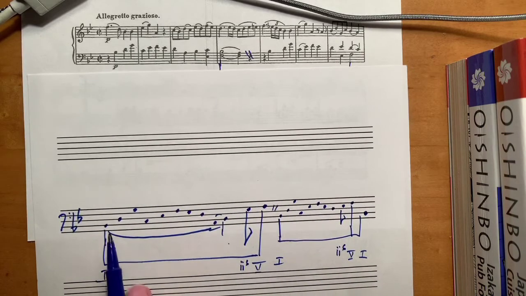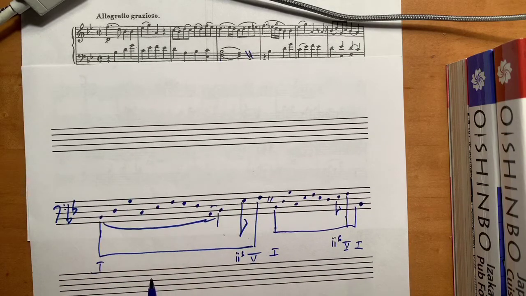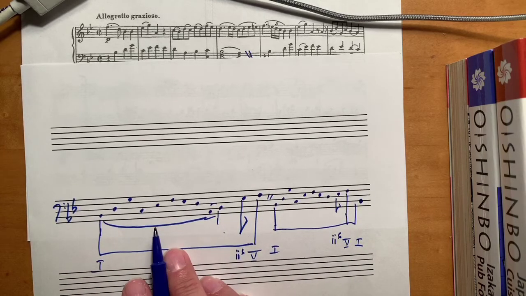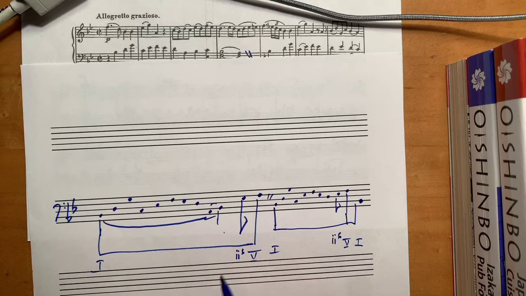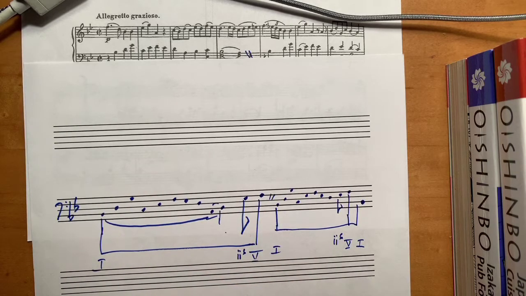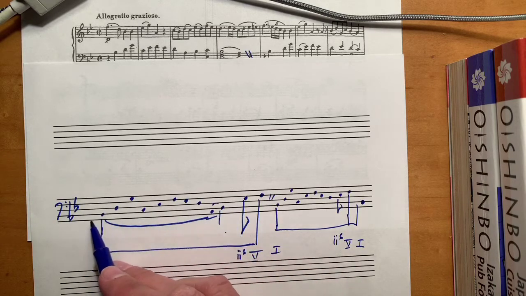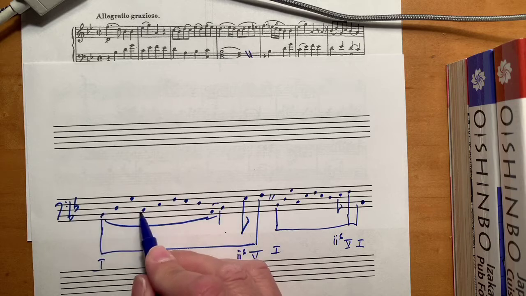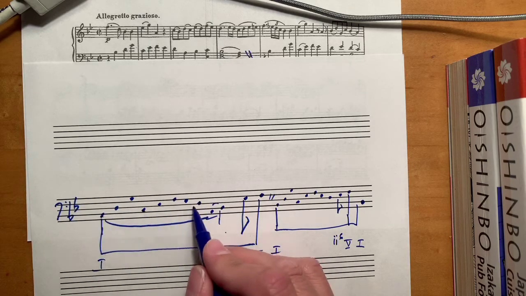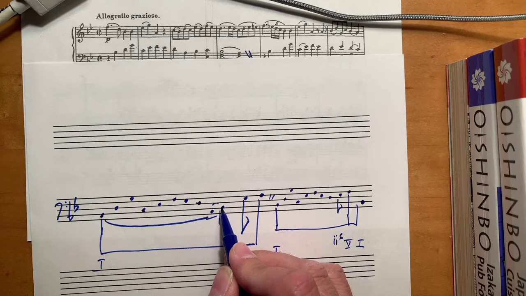Okay, so now we need to make sense of these embellishments right here. And I actually want to go to the soprano part to help understand this. Well, I'm going to tell you, first of all, one thing that I see, if I look sort of register-wise, I see B flat, C, D. You see that stepwise motion? B flat, C, D, and then back down to B flat.